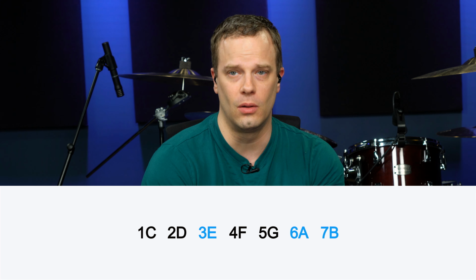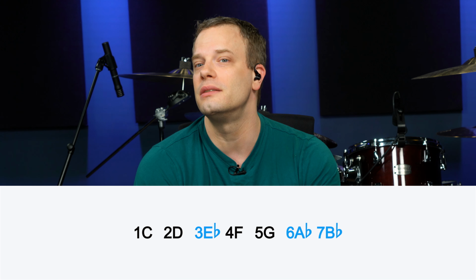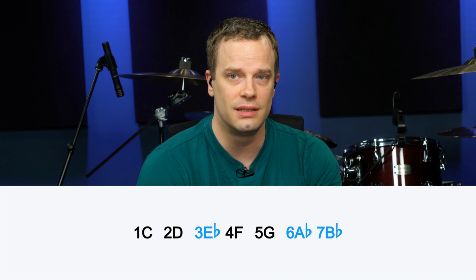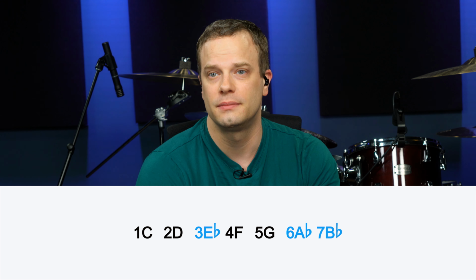So we take those 3 notes and lower them by 1/2 step each. We end up with E flat, A flat, and B flat. That means that you spell a C natural minor scale: C, D, E flat, F, G, A flat, B flat, and then back to C. And this works with any major scale. You can turn any major scale into a natural minor scale.